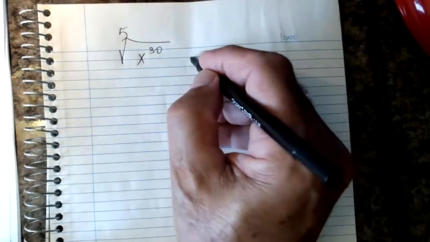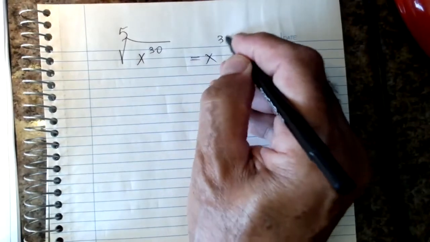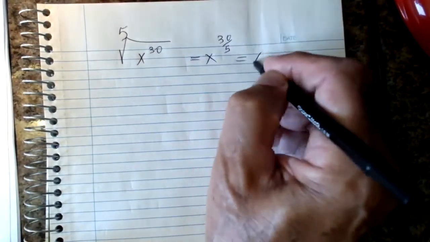How do I simplify that one? Okay. 30 divided by 5 is 6.